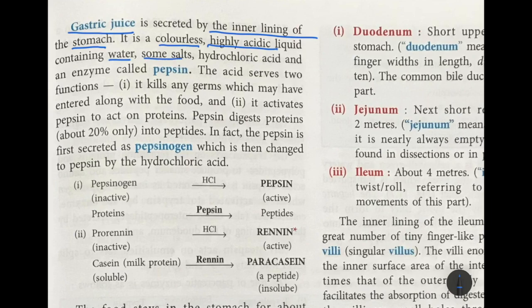And why is it acidic? Because it has hydrochloric acid and also an enzyme called pepsin. The hydrochloric acid has two functions. One is to kill any germs which may have entered along with the food, and another function is to activate the enzyme pepsin to act on proteins. In the beginning, the pepsin is secreted as pepsinogen. Then the pepsinogen is changed into pepsin by hydrochloric acid. And the function of pepsin is to digest proteins.